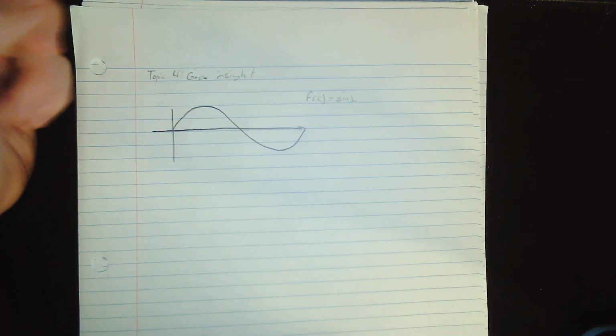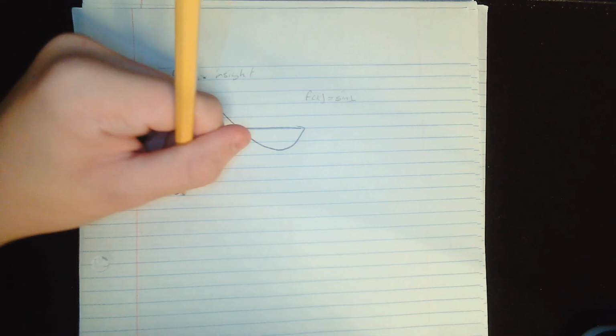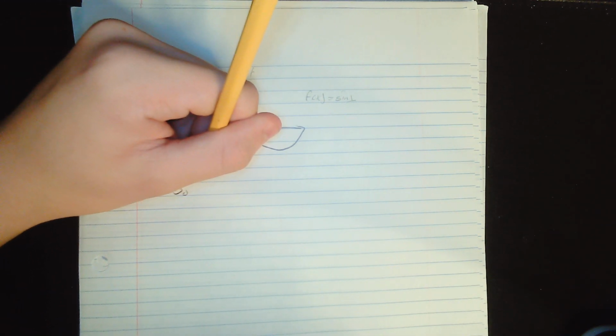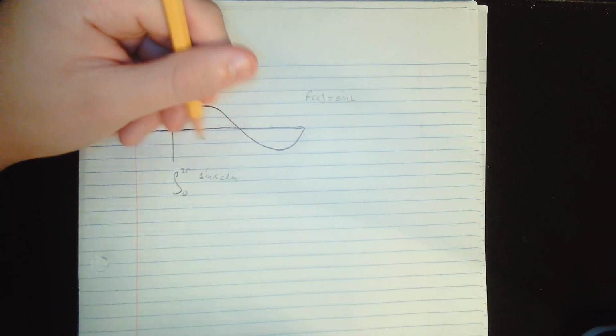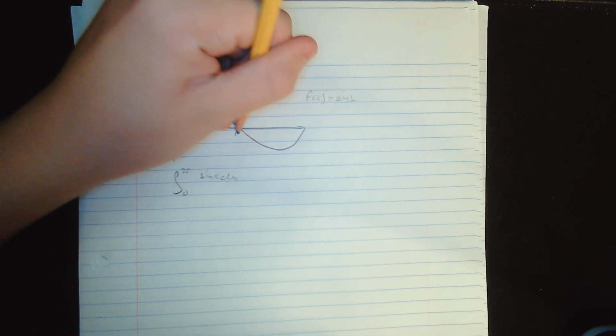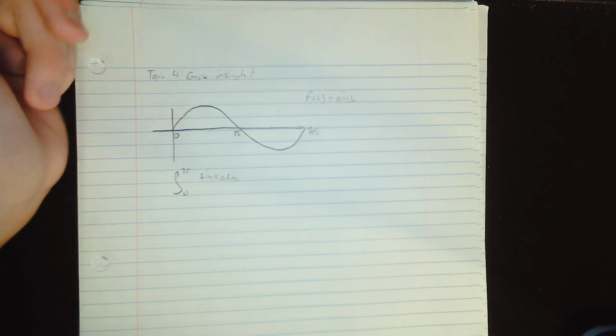So we need to establish some values for it. Let's say we were doing this for the integral from 0 to 2 pi of sine of x dx. Then we could say that this is 0, this is pi, and this is 2 pi. So you can set our boundaries for this.